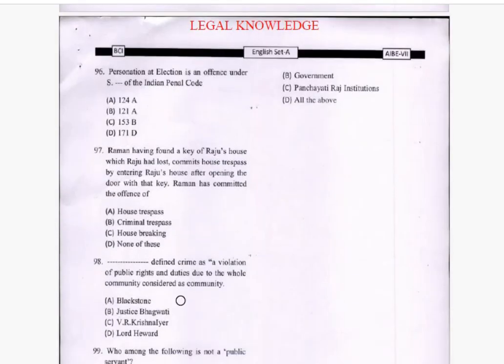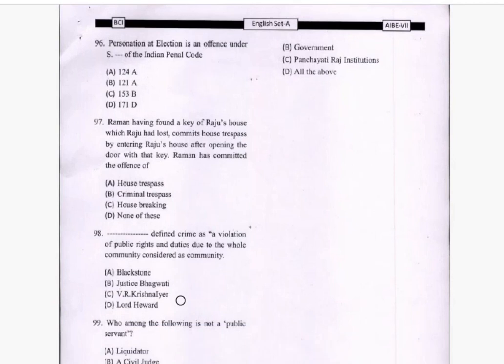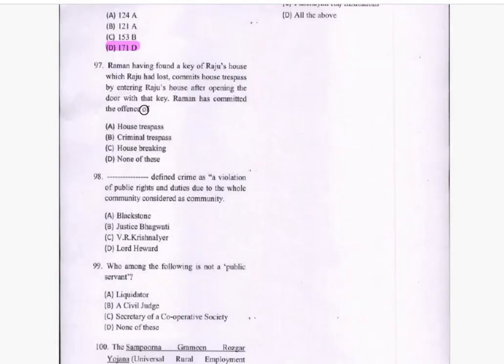Let us move on to the last five questions of this paper quickly. Personation of election is an offense under dash of the Indian Penal Code: Section 171D. Raman, having found a key of Raju's house which Raju had lost, commits house trespass by entering Raju's house after opening the door with the key. Raman has committed the offense of housebreaking.